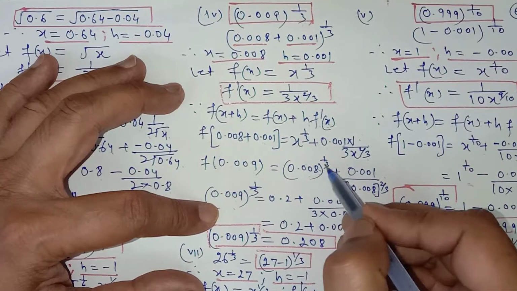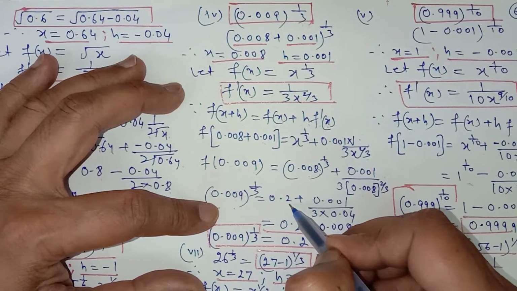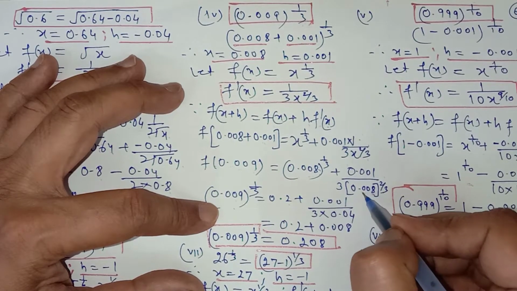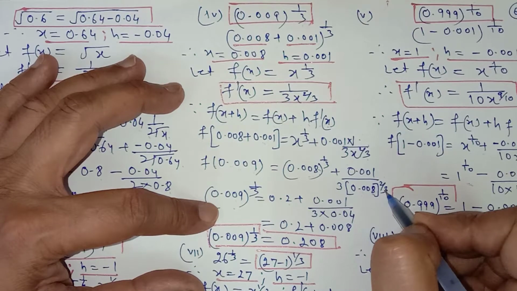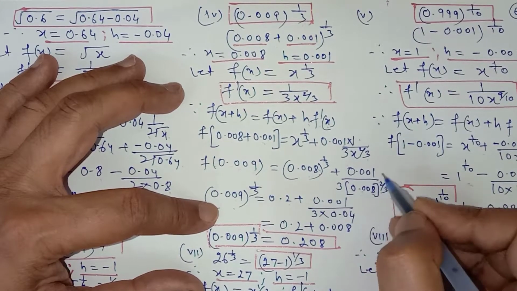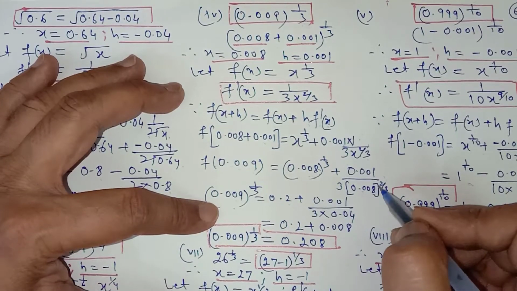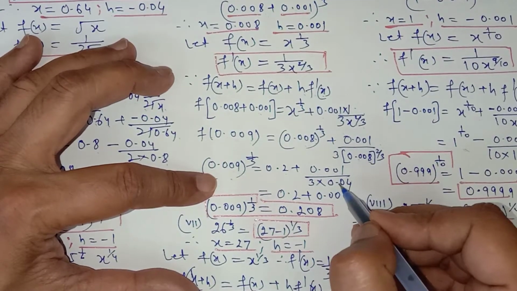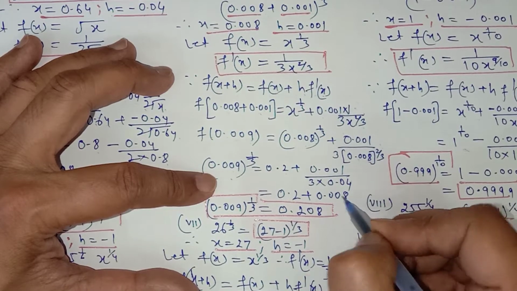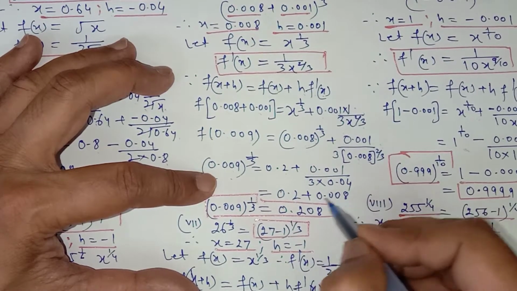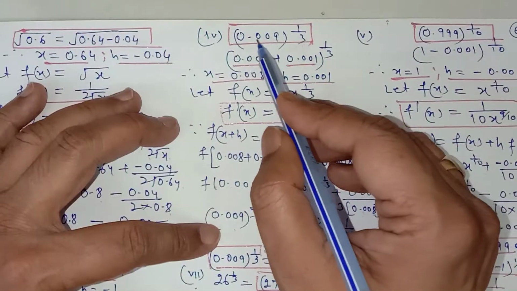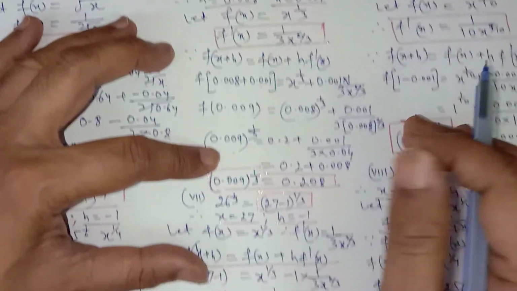Now 0.008 raised to power 1 upon 3 will be equal to 0.2, and when you simplify, you can write 0.008 as 0.2 cube, which will cancel out with 3, and you are getting 0.2 square, which is equal to 0.04. You can do this calculation in your rough column. Simplifying this, we are getting 0.04. Multiplying and dividing this term, we are getting 0.008. So 0.2 plus 0.008 is equal to 0.208. It will be the cube root of 0.009.